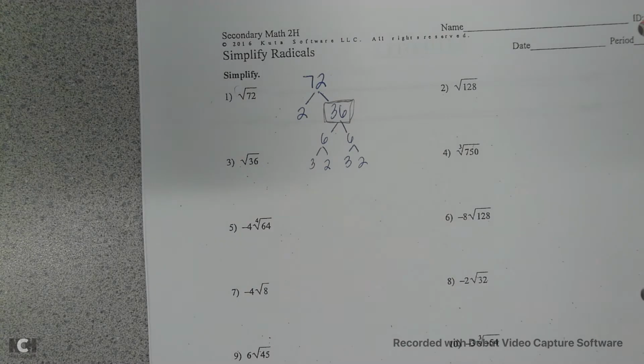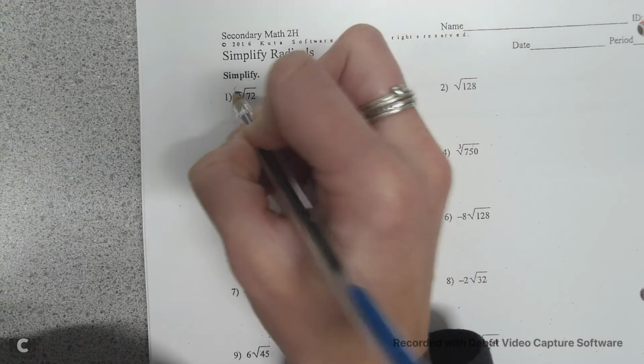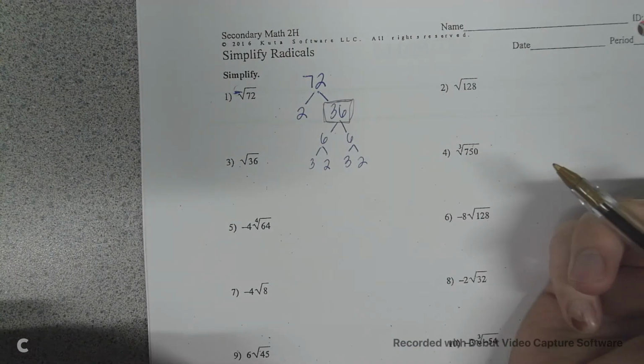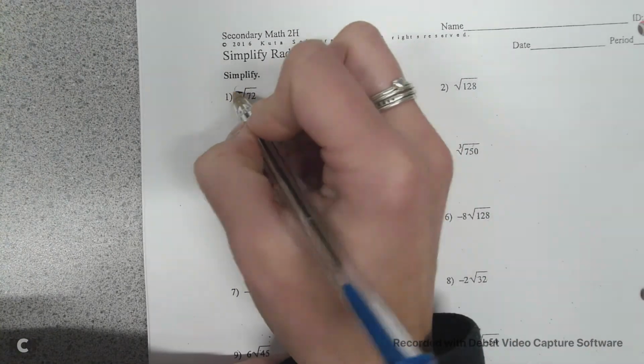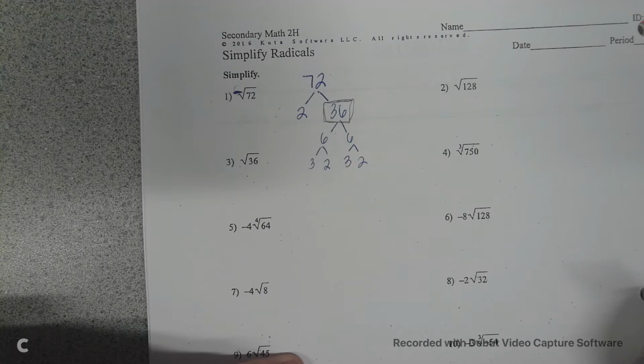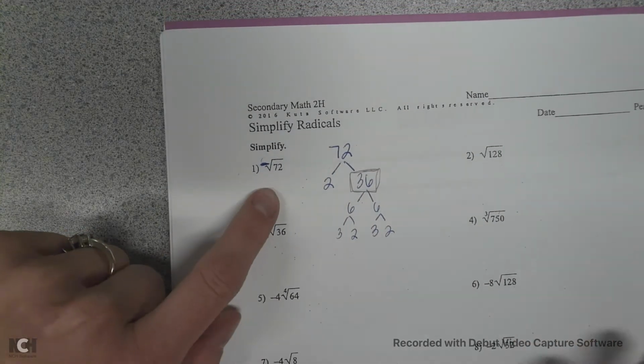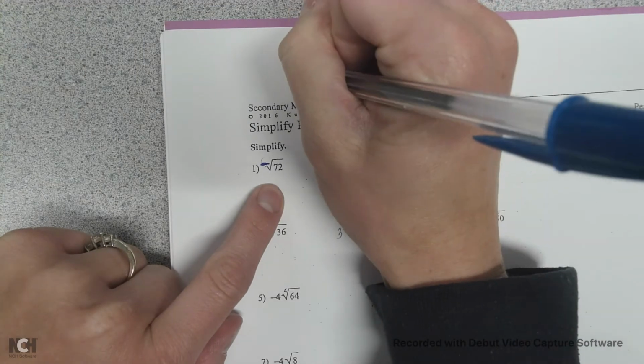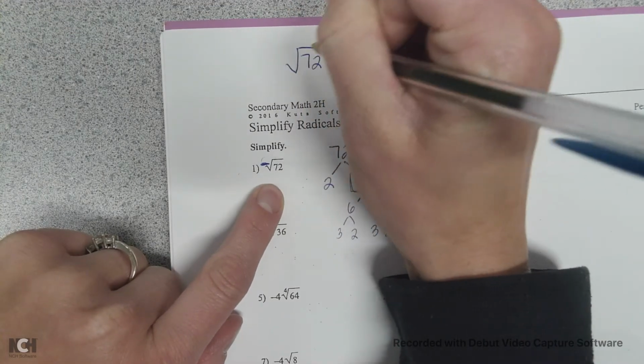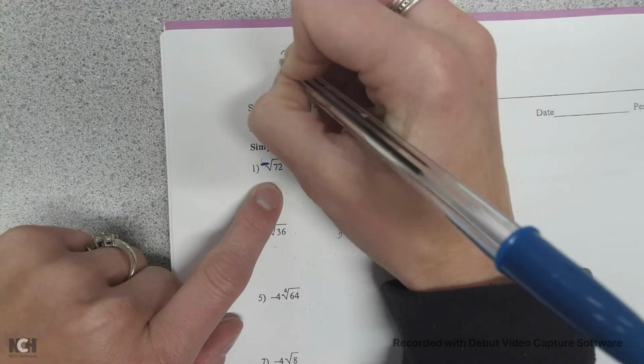Okay, so this is how it works. Whatever number sits on your shelf, however many are on the inside that are the same number, they get to come outside. Let me show you. We're doing the square root of 72. When you don't see a number on the shelf, there is a 2.